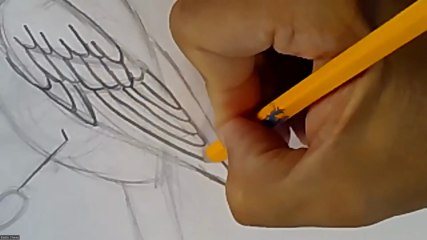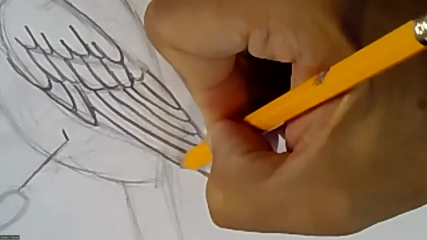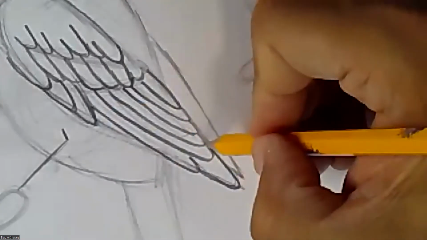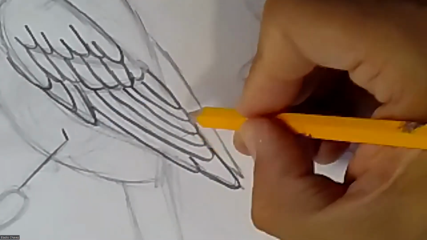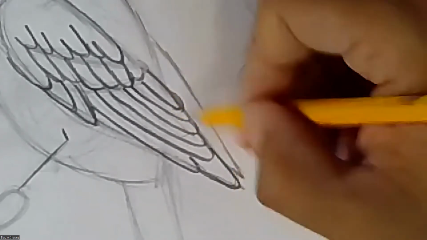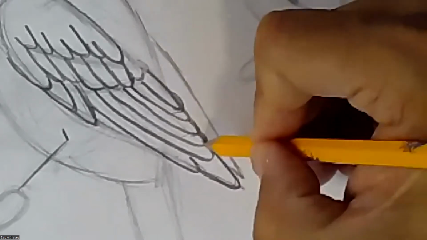And coming around. There we go. Just like that. Try to give it some form here, so it's not a line. These feathers should stick out a little bit.